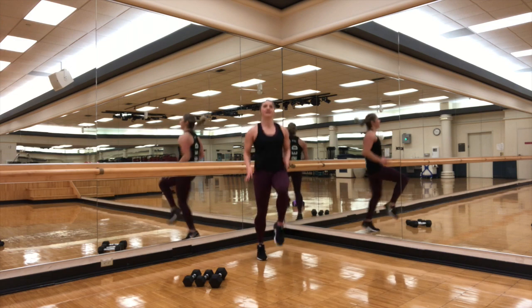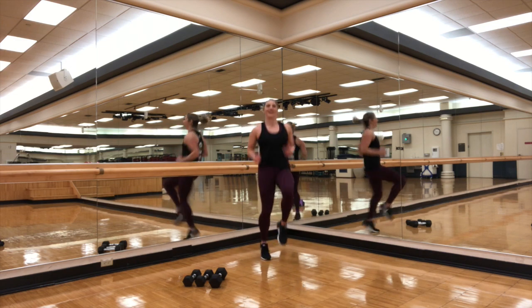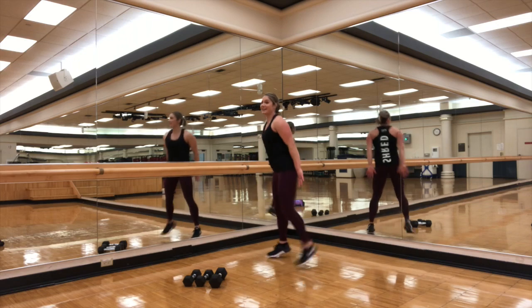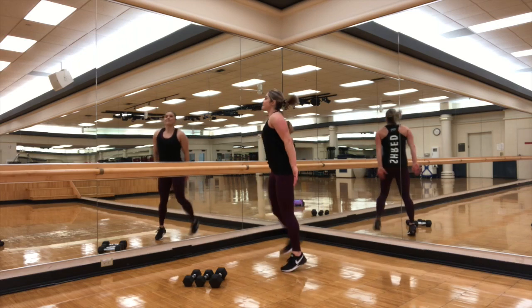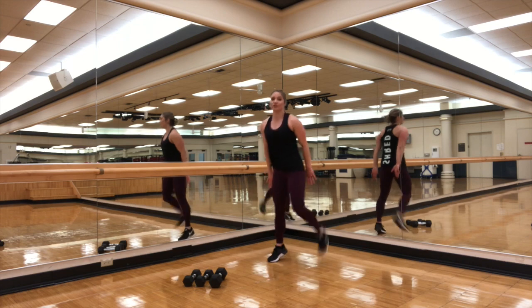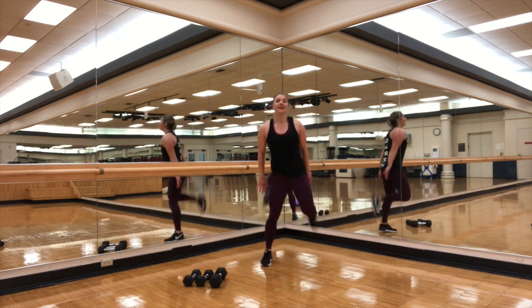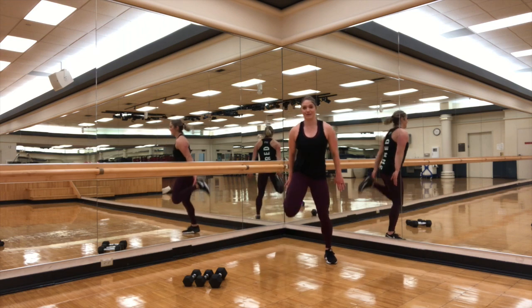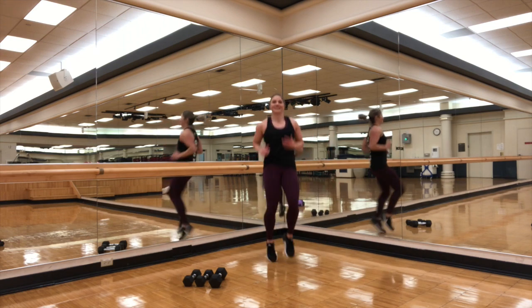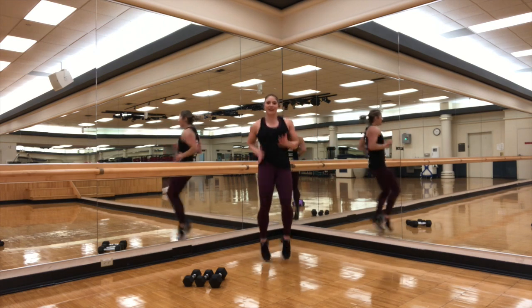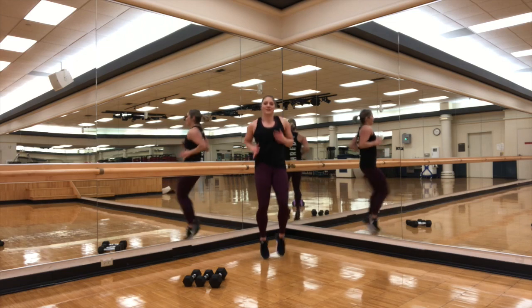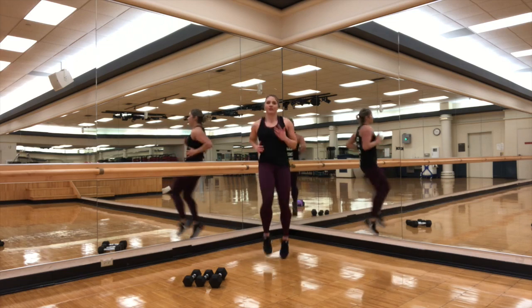High knees for 5, 4, 3, 2, 1. I'm doing high knees and butt kicks for this interval, but you as the instructor don't have to do that. You could do just high knees for the full minute. That might get kind of boring, but you know your class participants better than me. 20 seconds left. You could do just high knees. You could do just butt kicks. Decide what works for your class.